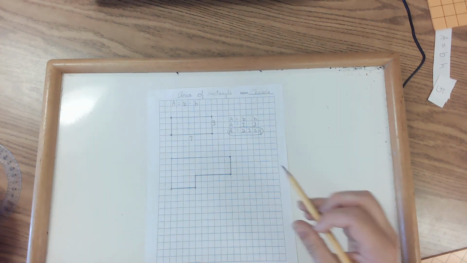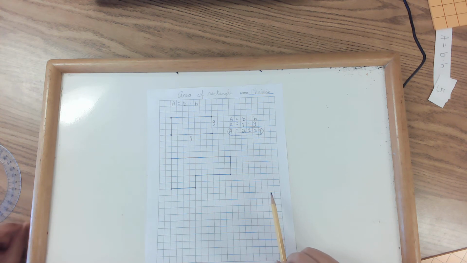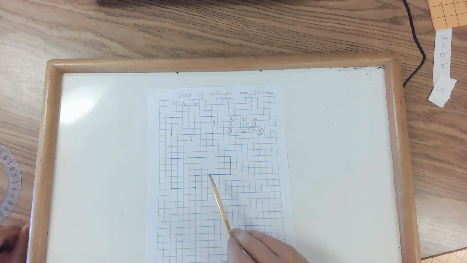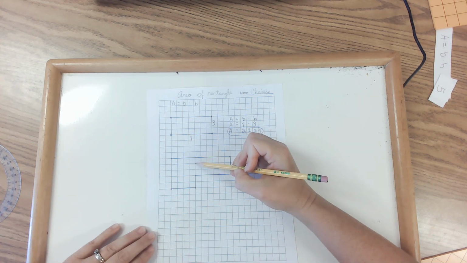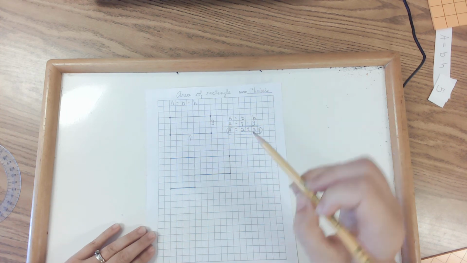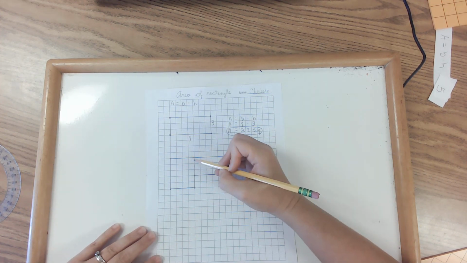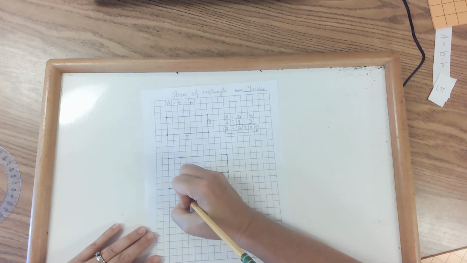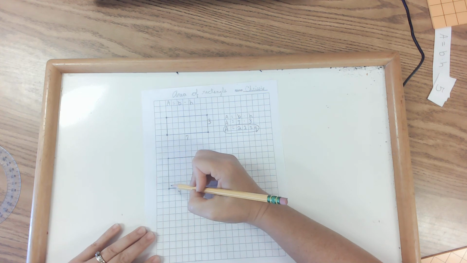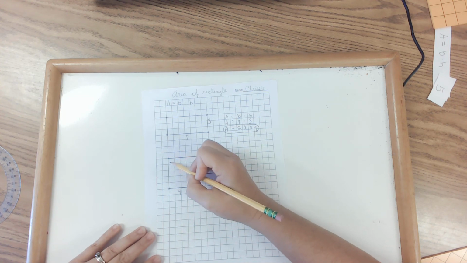Now, I can't just multiply a base times a height here because I have different base lengths and different height lengths. So what you can do is I could pretend that maybe this is what I want. You can see that my base here is 1, 2, 3, 4. My height here, 1, 2, 3, 4, 5.